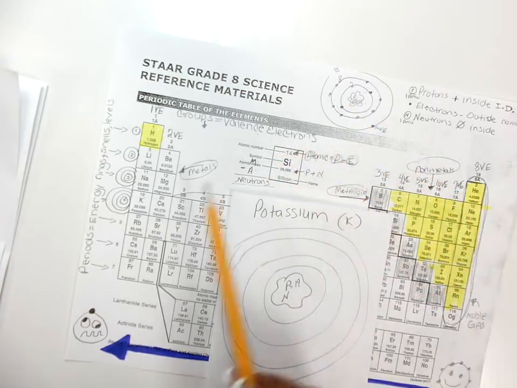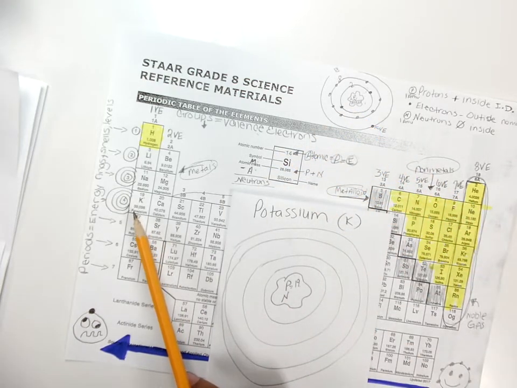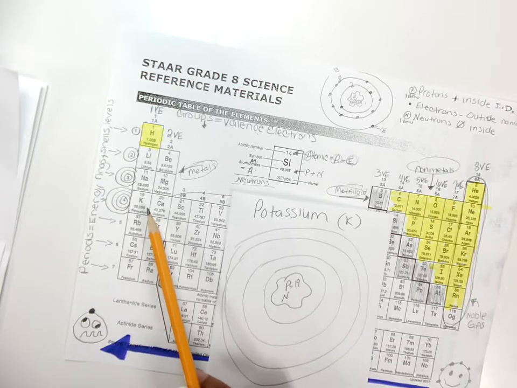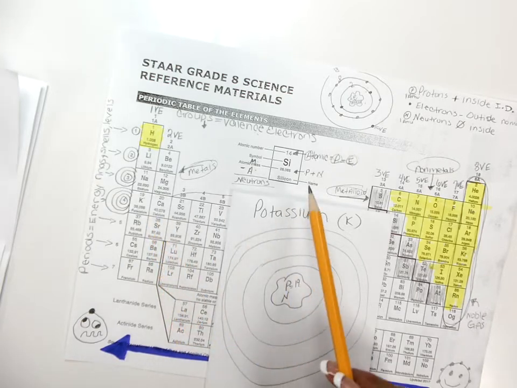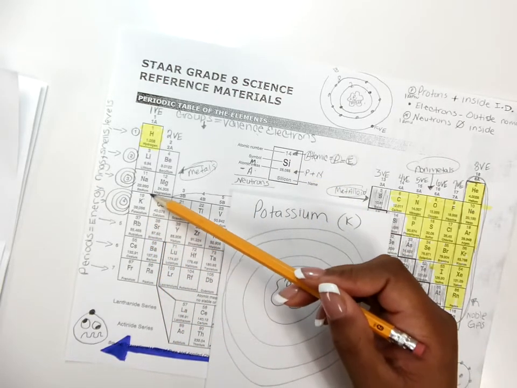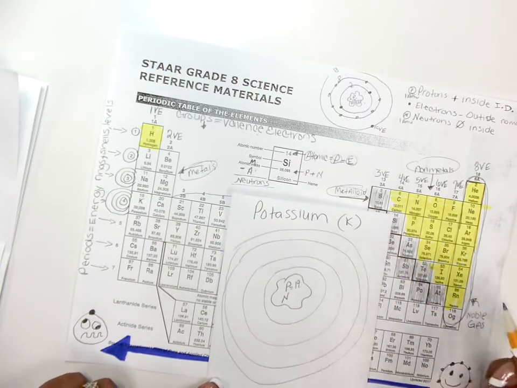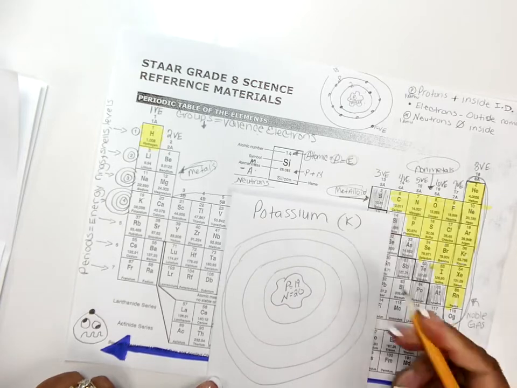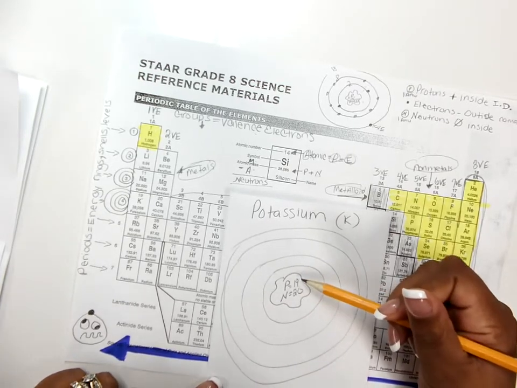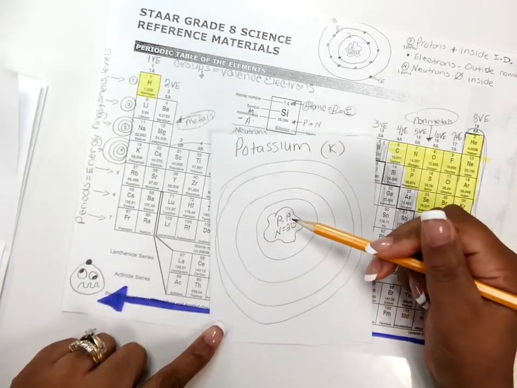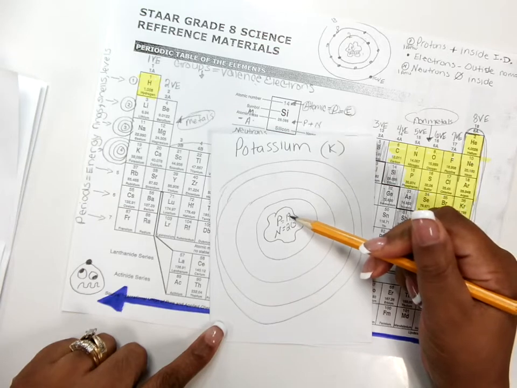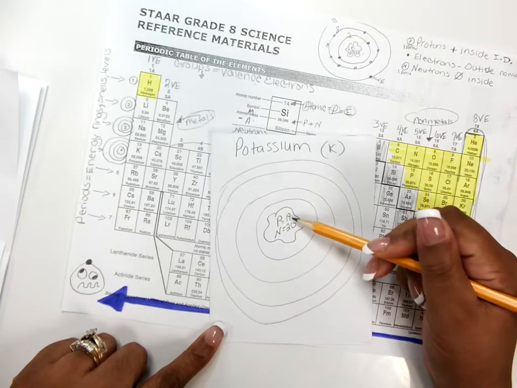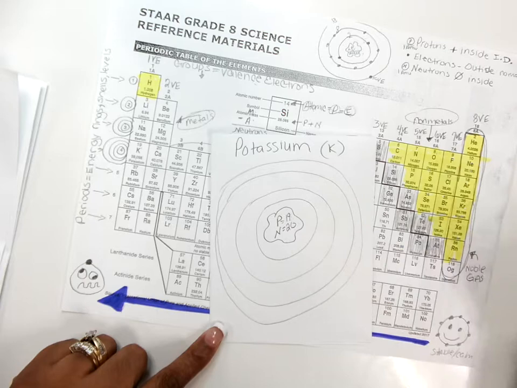So the mass, 39 minus 19. Mass minus atomic number, 39 minus 19. The neutrons is 20. So this is easier than drawing 19 circles with the P in it or the positive sign and 20 circles with the N in it.